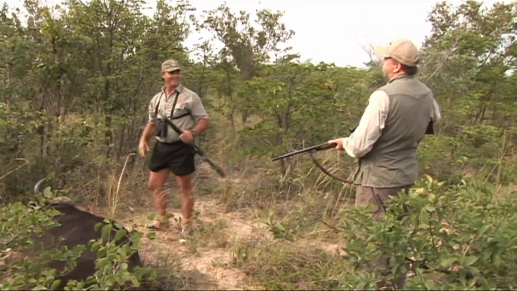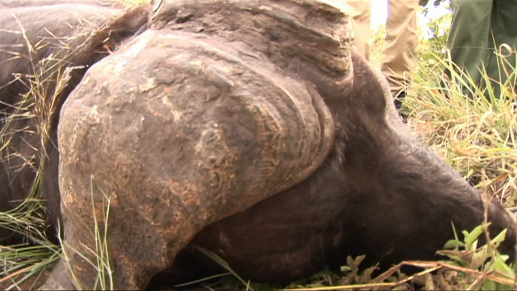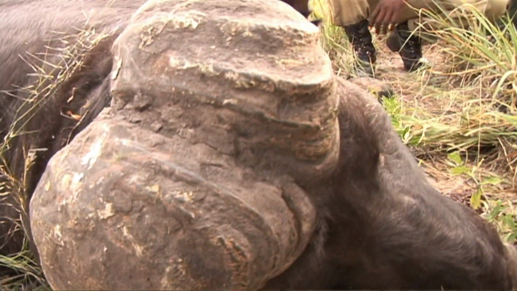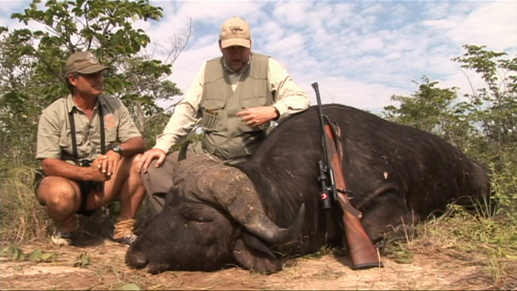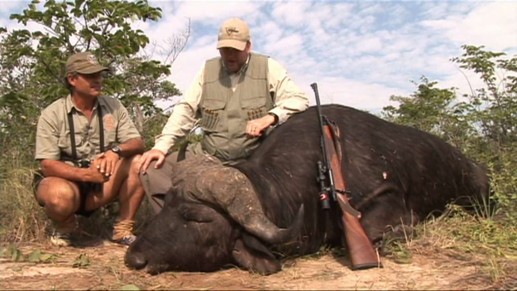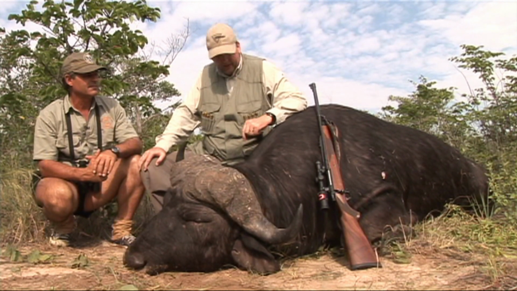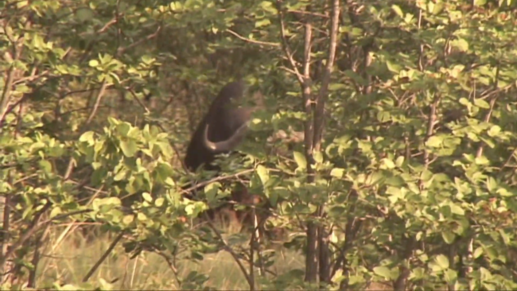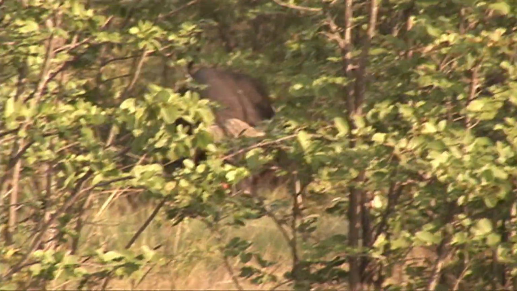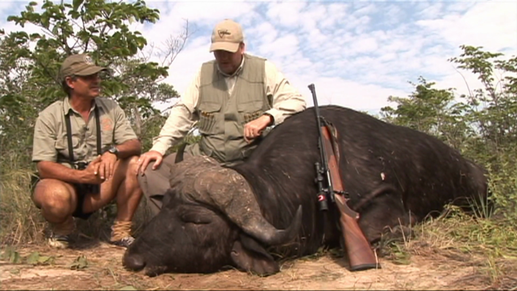Good stuff. Good stuff, man. Oh boy. Yeah, it's a fantastic trophy. I'm just so pleased with it. You know, what I lacked in skill, the Ruger rifle and the Hornady ammunition and the Trijicon scope made up for. I hit it a little high, but did enough damage to bring it down eventually. It took us a while, but he came down, and it's a wonderful trophy.